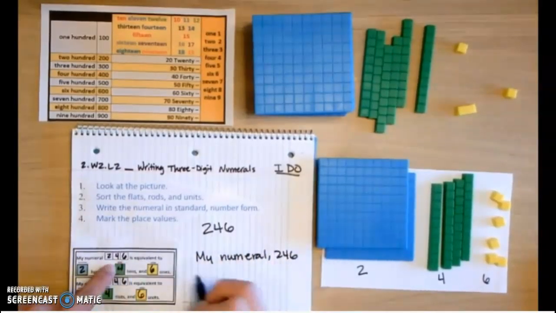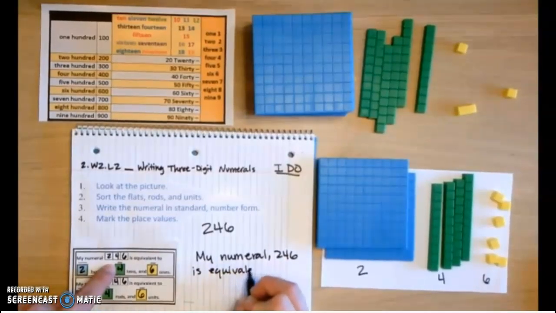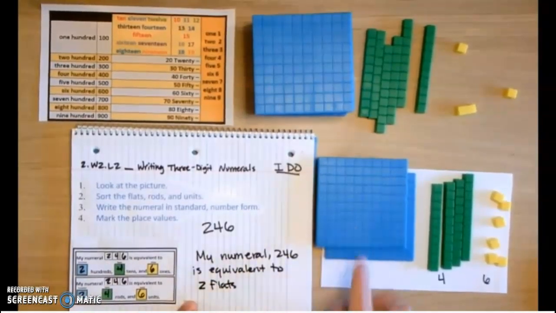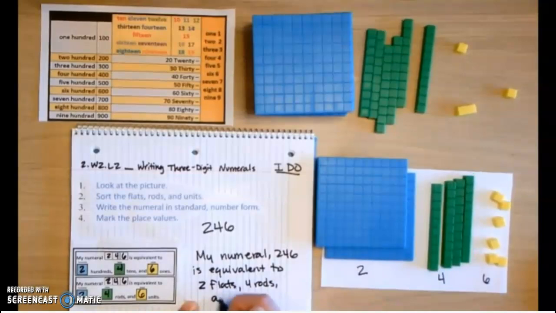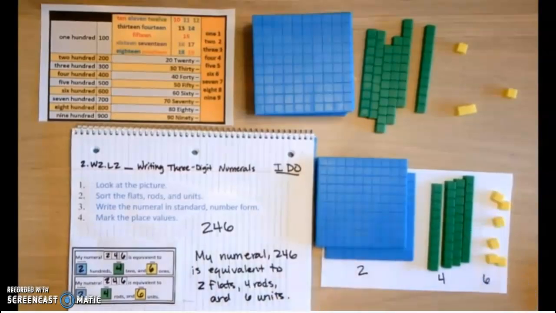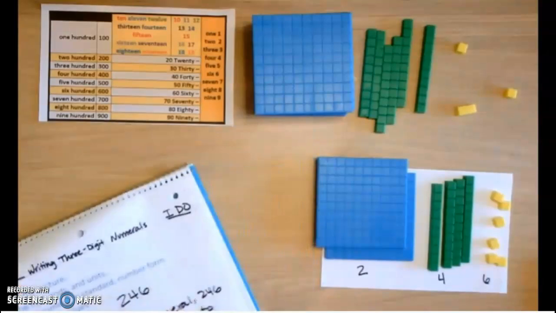246 is equivalent to 2 flats, 4 rods, 1, 2, 3, 4, and 6 units, 1, 2, 3, 4, 5, 6. That is all we're doing. Let's go to the next sheet, and you're going to do work on your own.